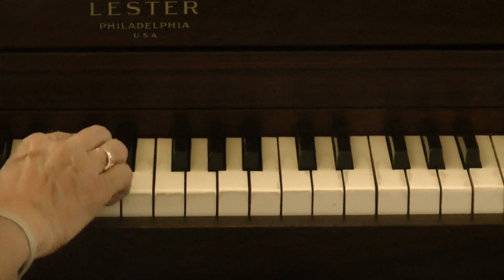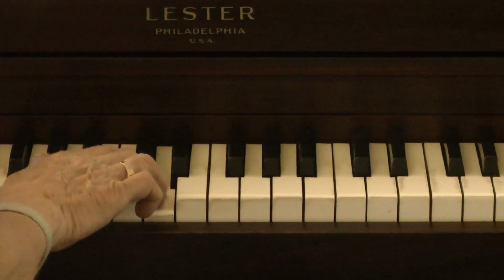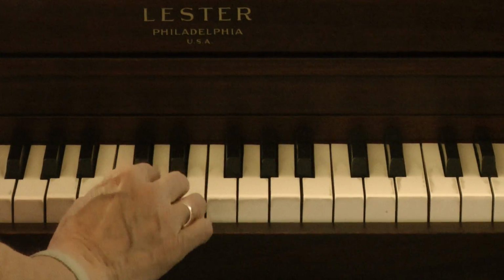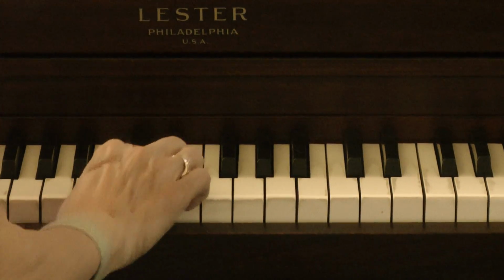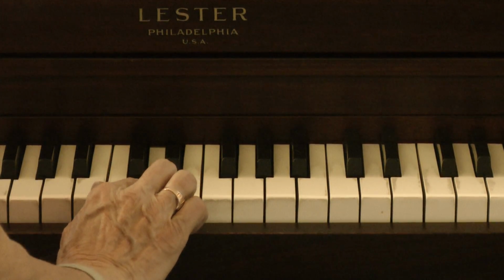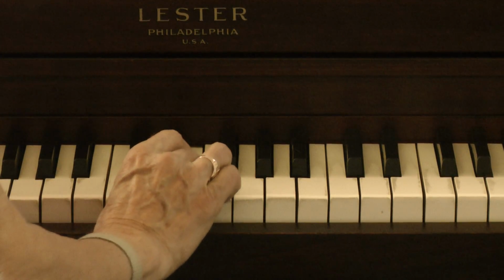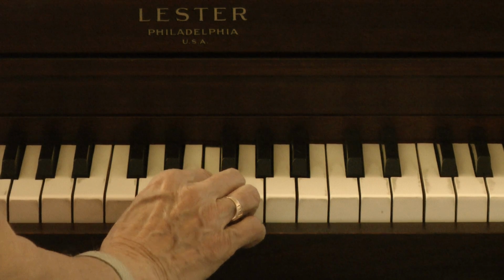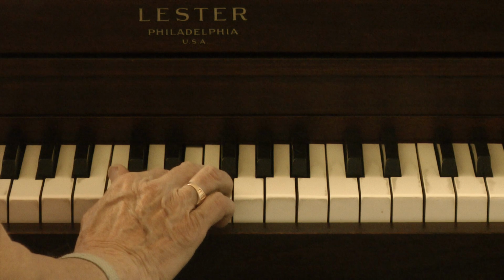From C to C sharp is a half step. C sharp to D is a half step. So if you want to go from C to D, that's called a whole step. C, skip over C sharp, D, that's one whole step. D to E is one whole step. E to F is a half step, anytime you don't have a black key in between. So this is a half step.